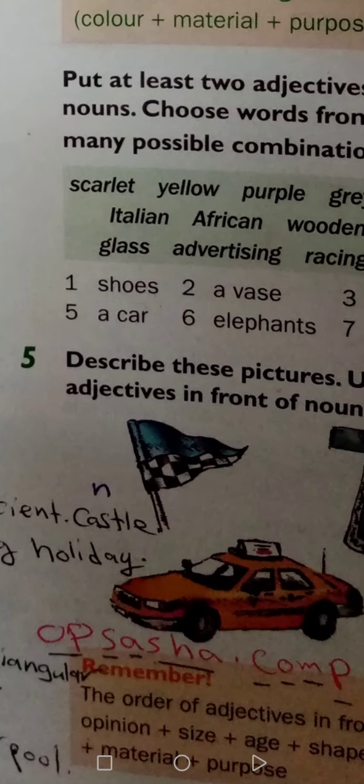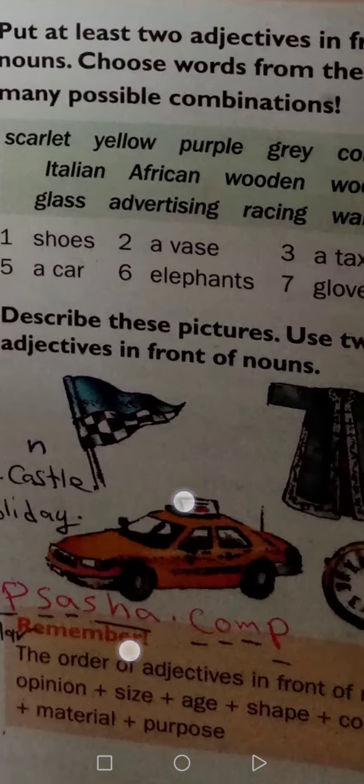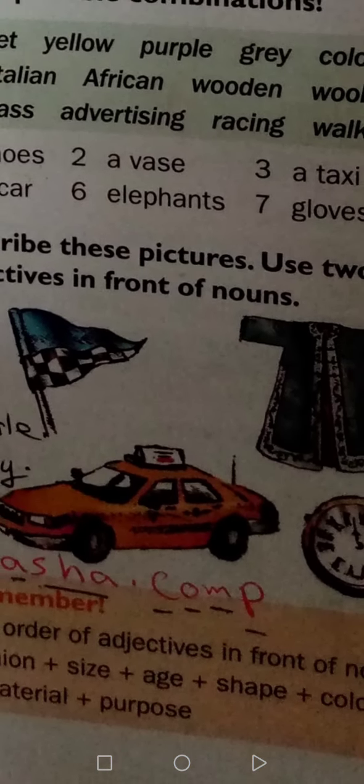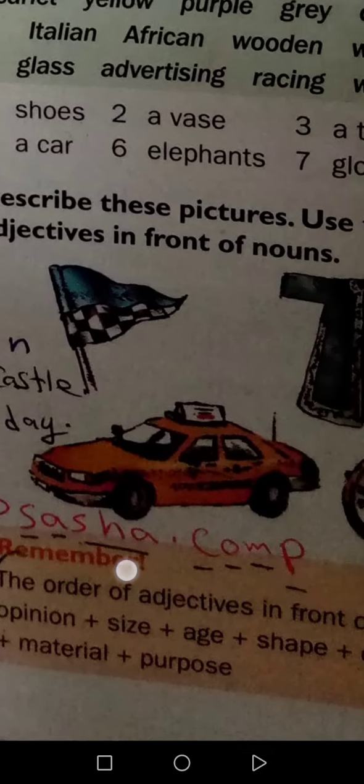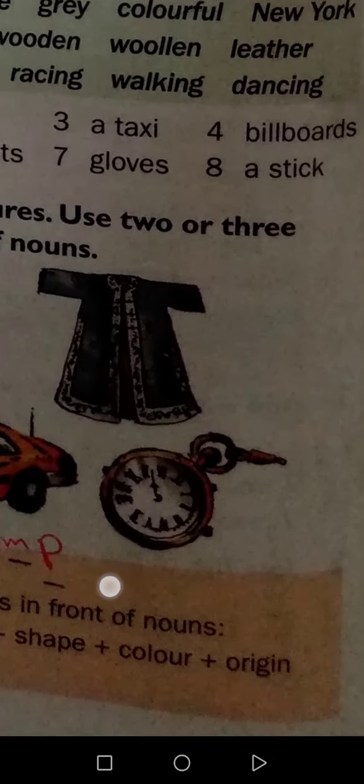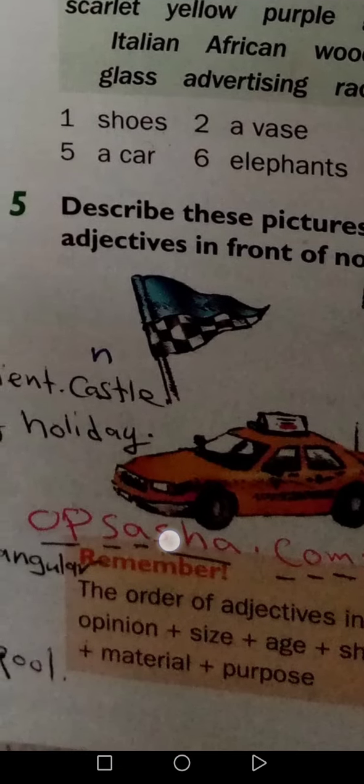الشا اللي هو الشيب اللي هو الشكل. الكا الكلر اللون. الاو اوريجين اللي هو الأصل، زي كلمة جوردانيان كدولة هو الأصل. الام الماتيريال اللي هو المادة المصنوع منها. البي البيربوس اللي هو الصفة الغرضية. Here: opinion, size, age, shape, color, origin, material, and purpose.